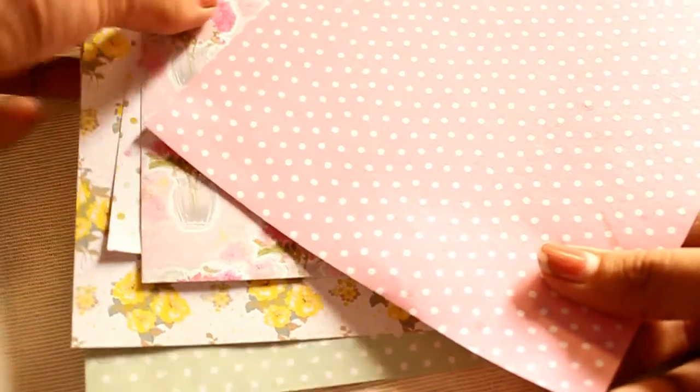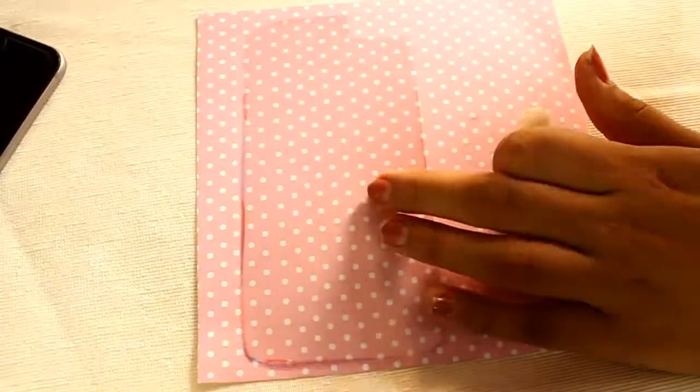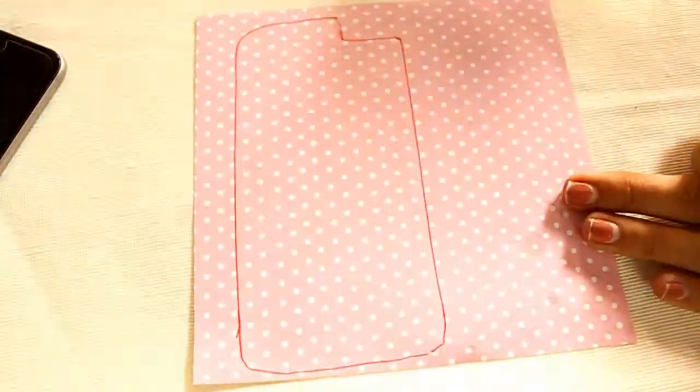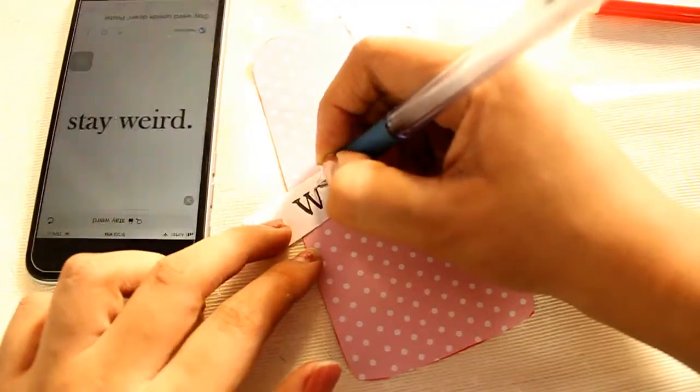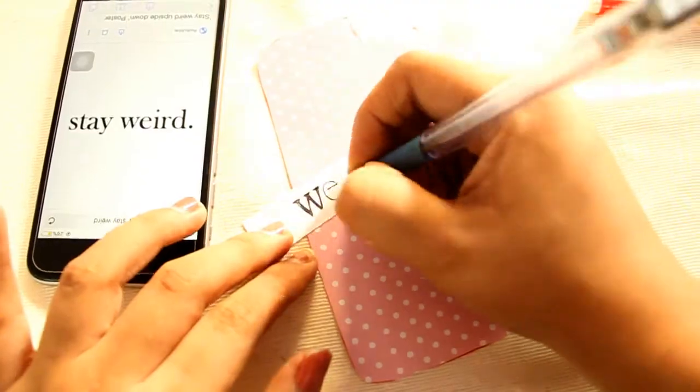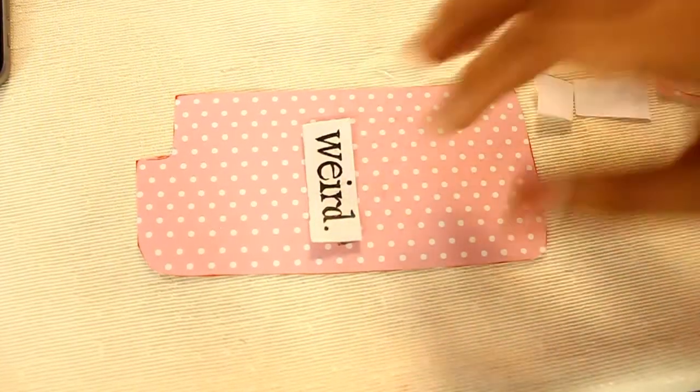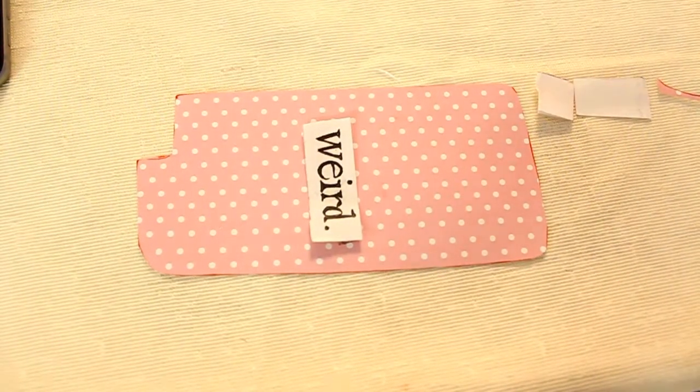Choose the pattern paper of your choice. Cut it according to the template. Now take a piece of paper and write an adjective that suits you the best. And glue it to the pattern paper.